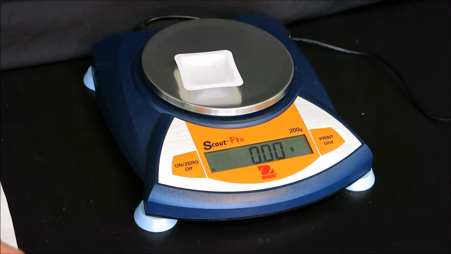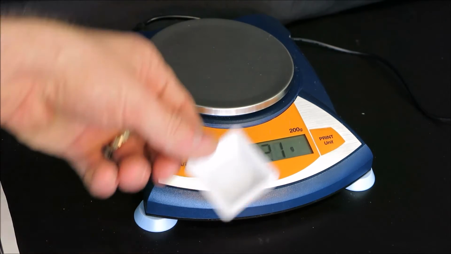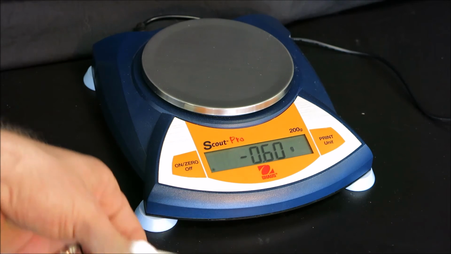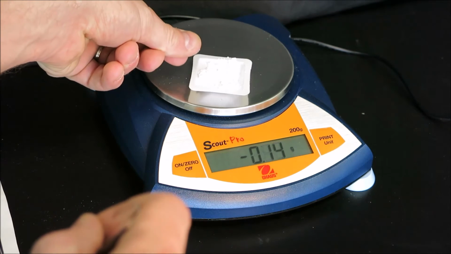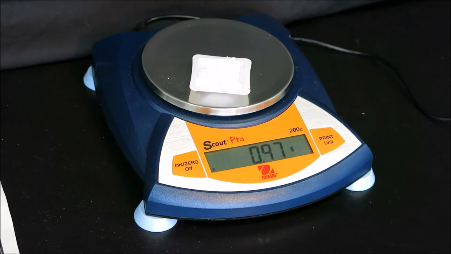Now, in order to weigh properly, we must take the weigh boat off the scale before adding the magnesium oxide so that the powder is not poured onto the scale. With a mass of 0.97, 0.98, we are close enough to the 1 gram.